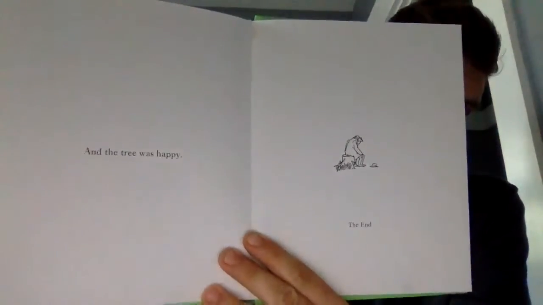The end. So, your job is to now tell me, with pictures, what happened in the beginning of the story, what happened in the middle of the story, and what happened at the end. So here's what I'm going to do. I'm going to cover up my middle picture.